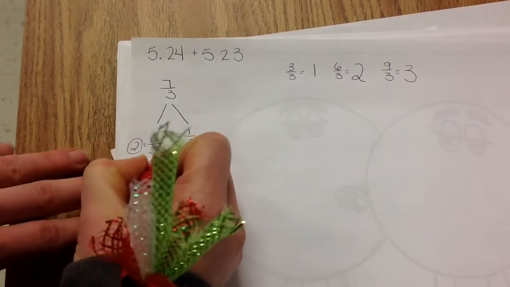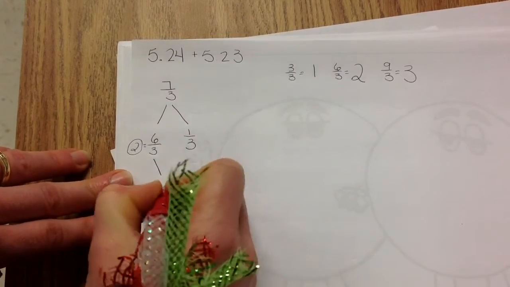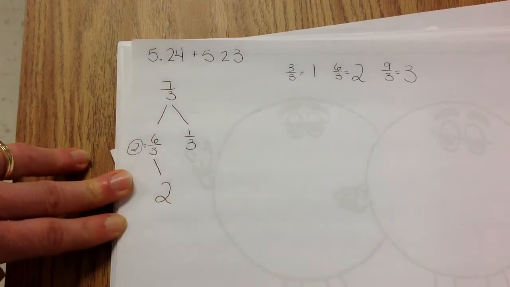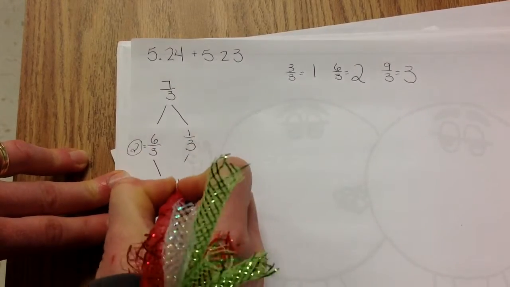Now what I can do is say, okay, what does 6/3 equal? Well, that equals 2 wholes. And I just bring over my 1/3.